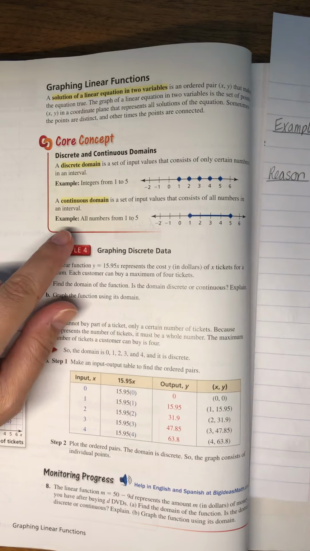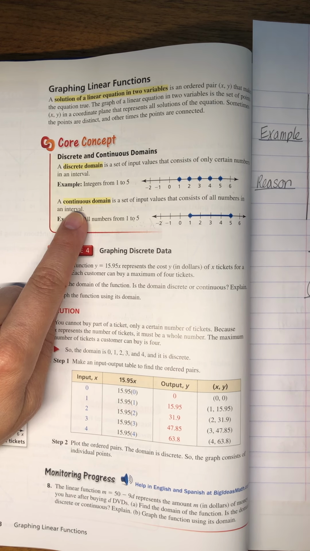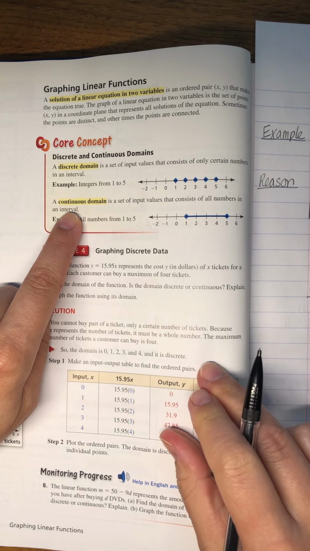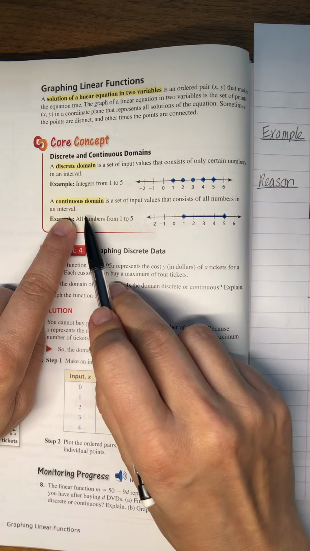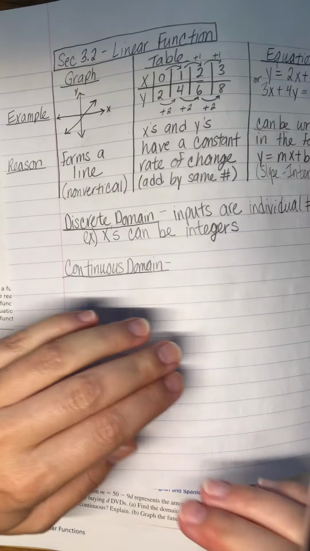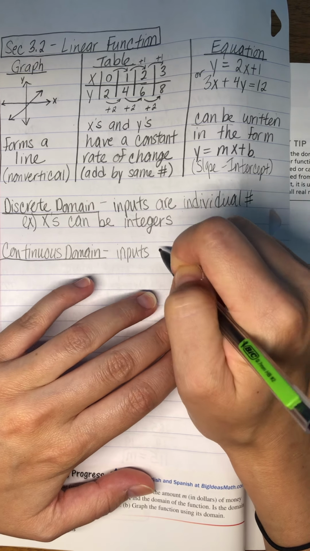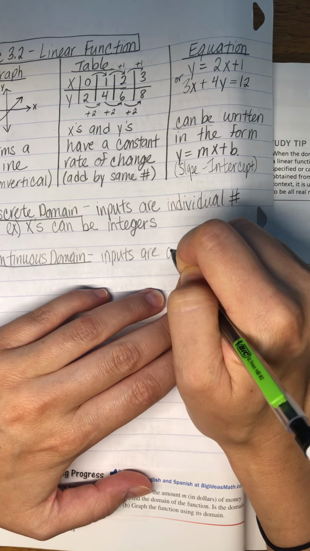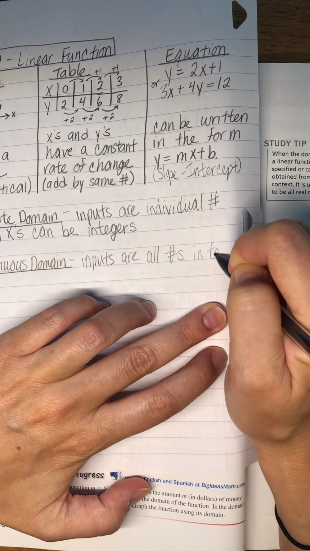The other kind of domain that we're looking at is called a continuous domain. A continuous domain is when all of the x's are connected, and it's every single number included in between that interval. So it's all numbers in the interval. Okay, so the inputs are all the numbers in the interval.